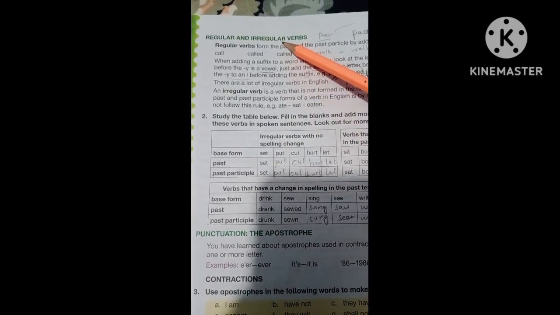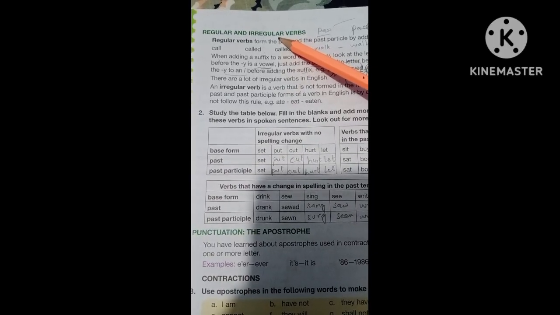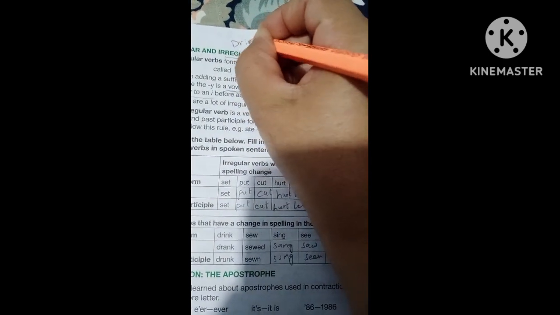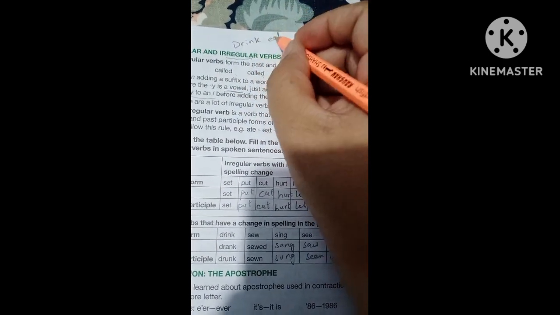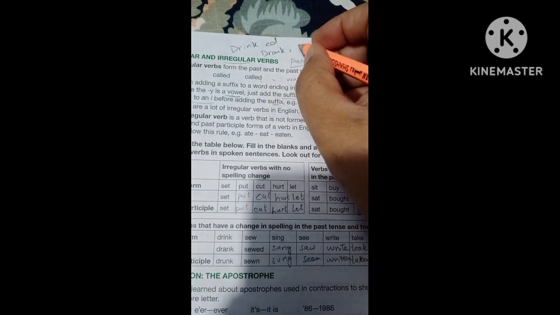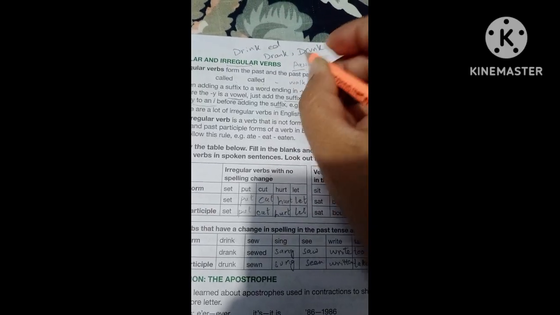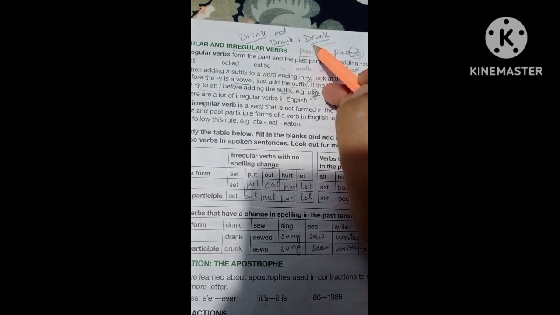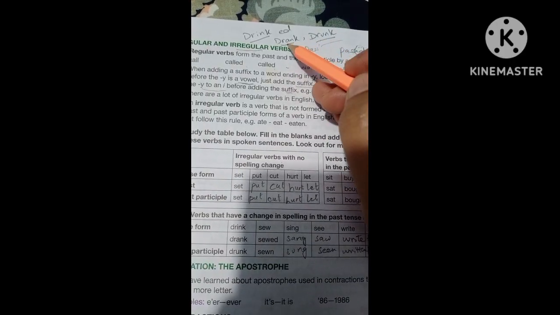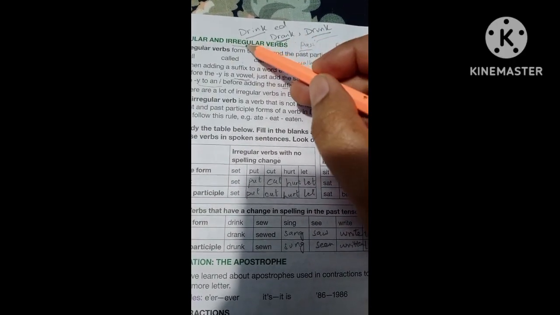And irregular verbs. Now a very important concept is this. What are irregular verbs? My dear students, an irregular verb is that verb to which we cannot only add ed. For example, from drink we cannot say drinked. No, the second form will be drank. The third form will be drunk. So we have not added ed in the second and the third form. So when you will not add ed in the second and the third form but you will change different things, it will be an irregular verb.